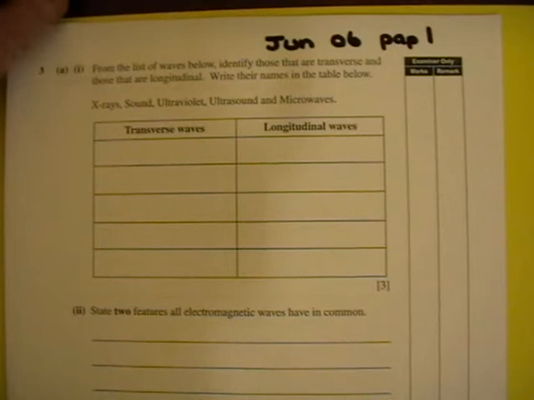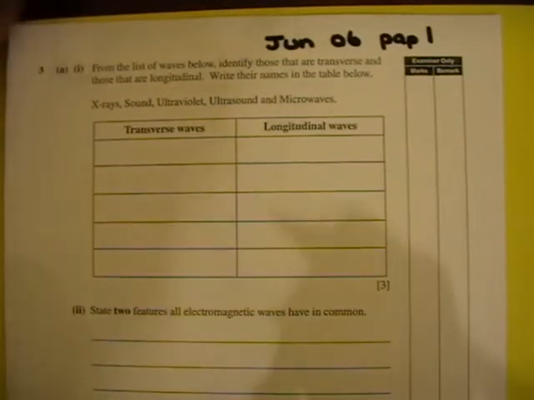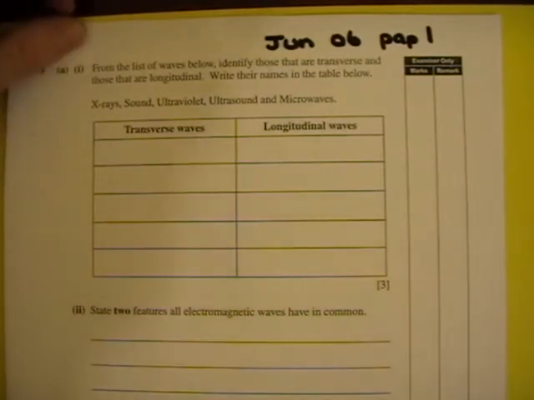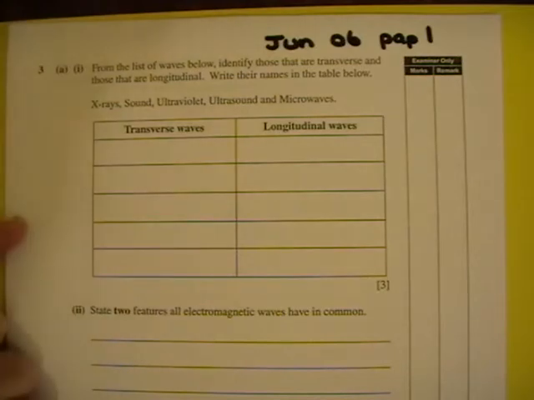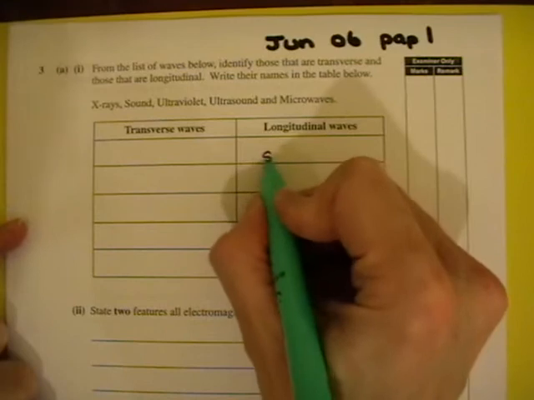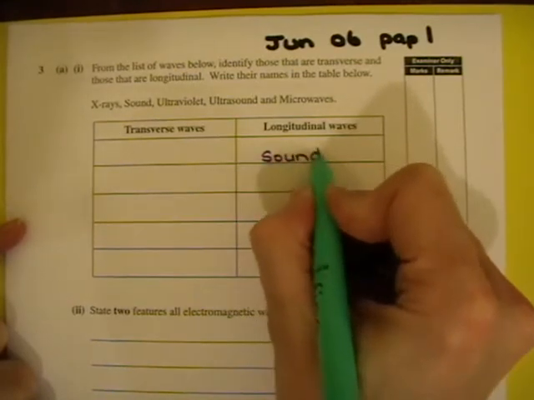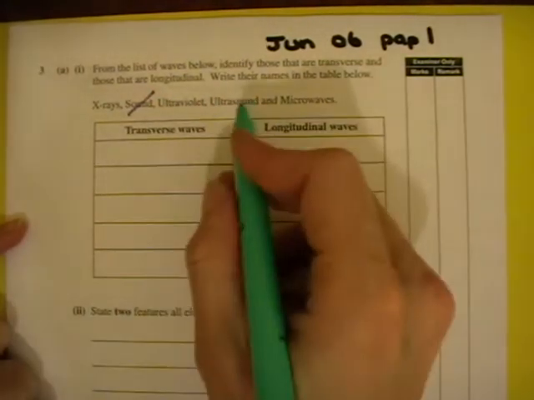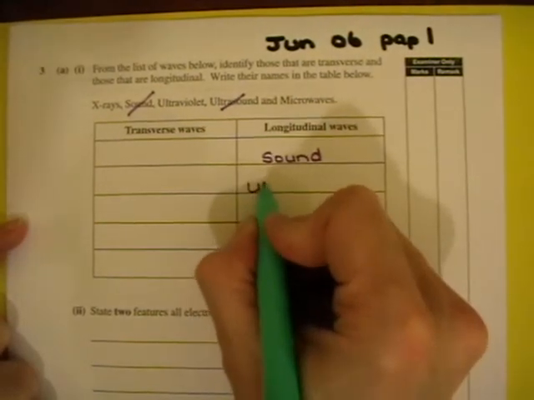Next question is June 06, paper 1. From the list of the waves below, identify those that are transverse and those that are longitudinal. Write their names in the table below. So longitudinal is probably the easier one because we know we've got sound, and you can see sound in that list. And then the other one you've got there is ultrasound.